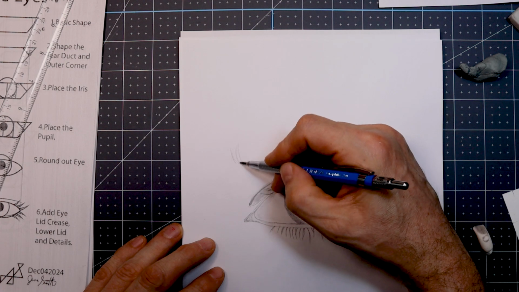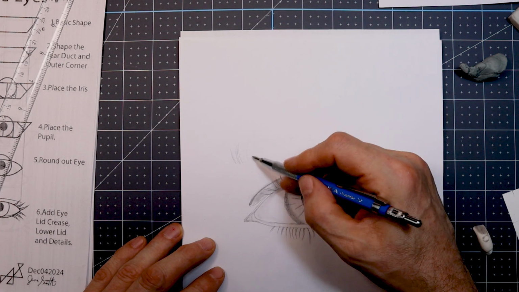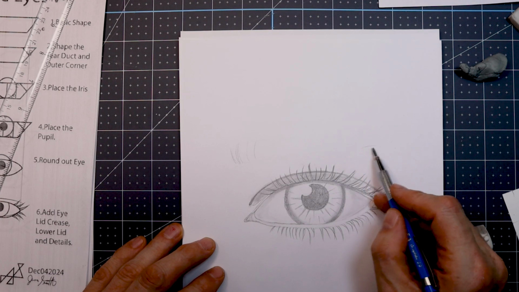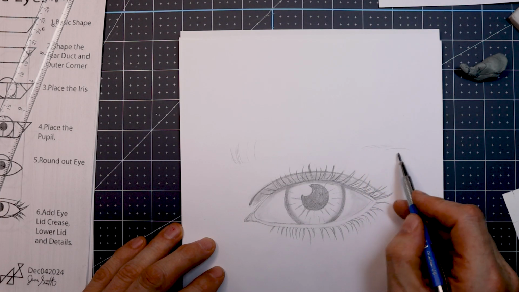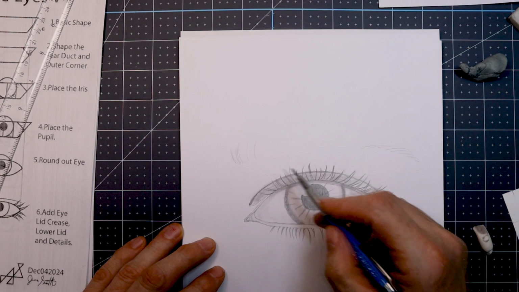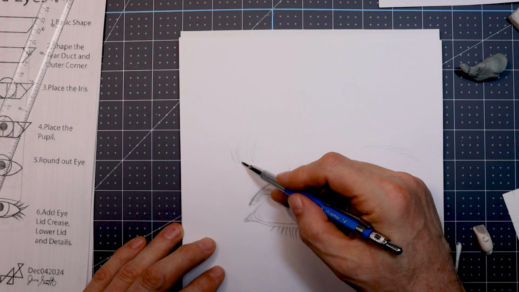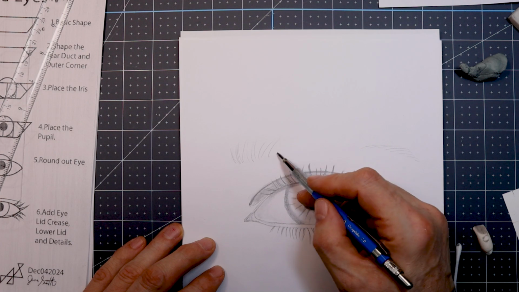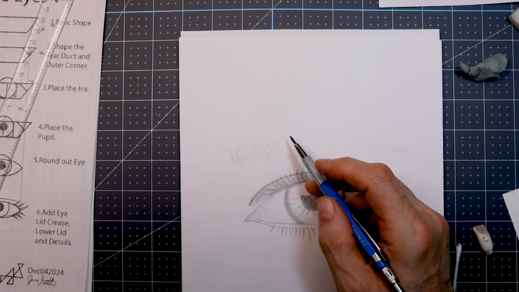So we're finally getting back to the eyelashes, and while this is a video about drawing eyes, I thought I'd put in the eyelash to give the eye better context, and I'll do a video on how to do eyelashes, but I'm just going to rough one in here using a few different layers of lashes.